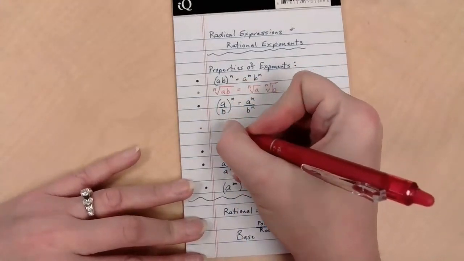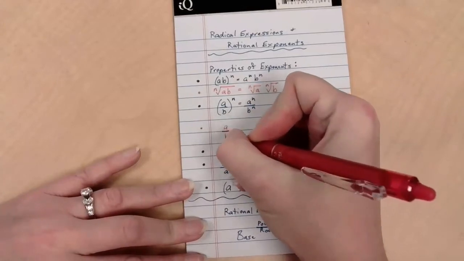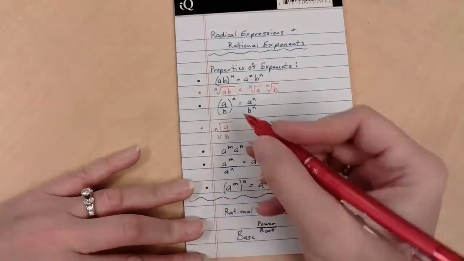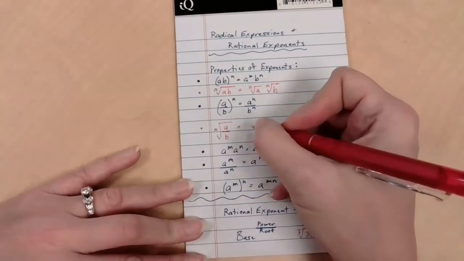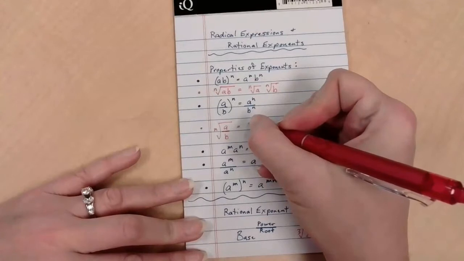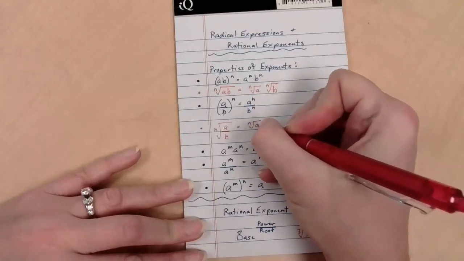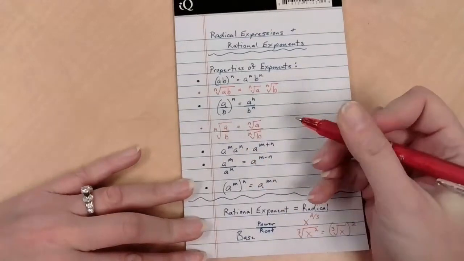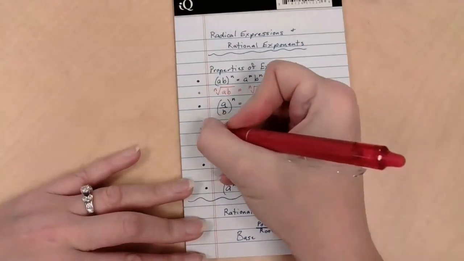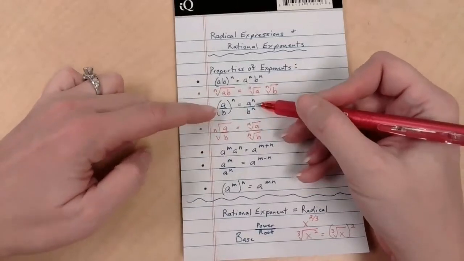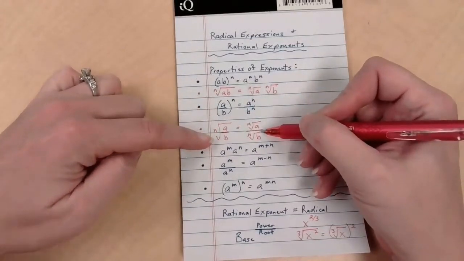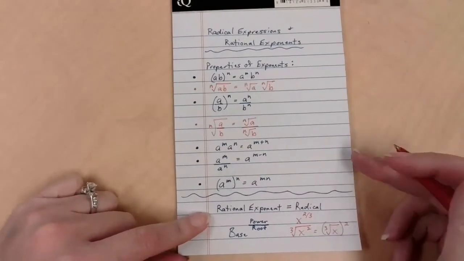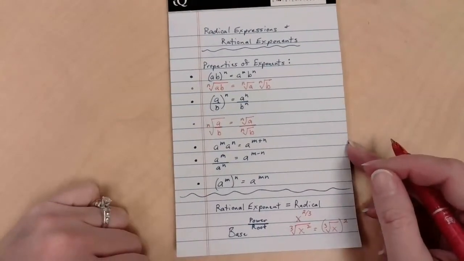So if I've got the nth root of a over b, very similar to the last one, I can split that, and I can call that the nth root of a over the nth root of b. That's it. Again, very similar to that property that we see for exponents. It's just with radicals, we can do this because exponents and radicals really are the same thing, two sides of the same coin.